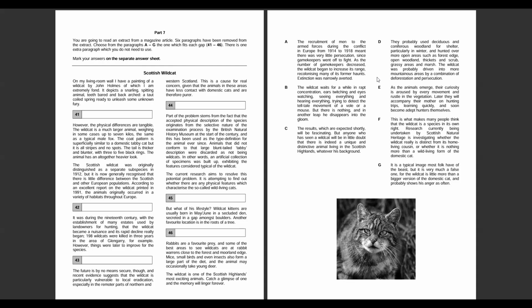Then in the paragraph below 44, what is the research suggesting? The current research aims to resolve this potential problem. The problem is to really distinguish the wildcat from the domestic cat, right? It is attempting to find out whether there are any physical features which characterize the so-called wild living cats.